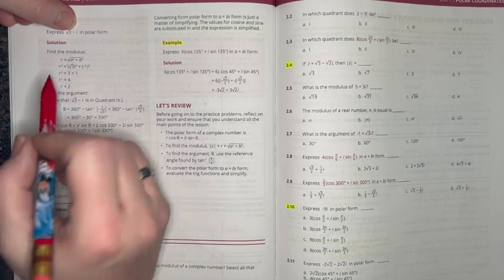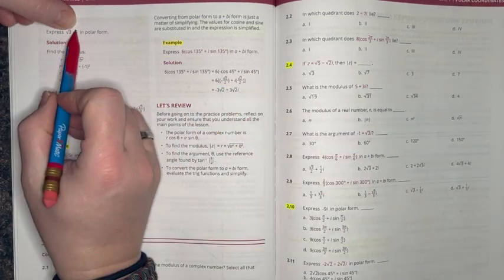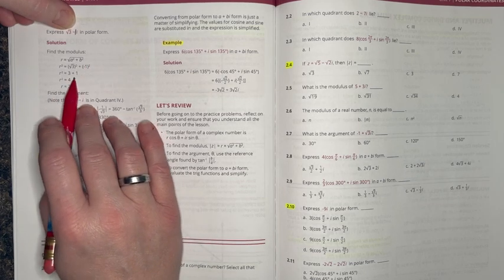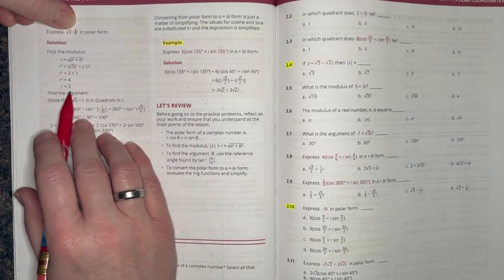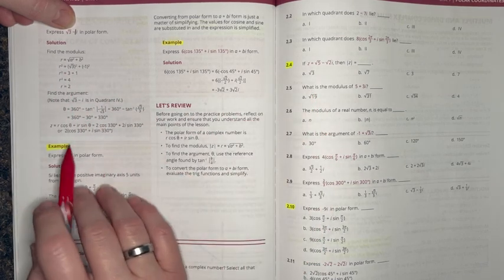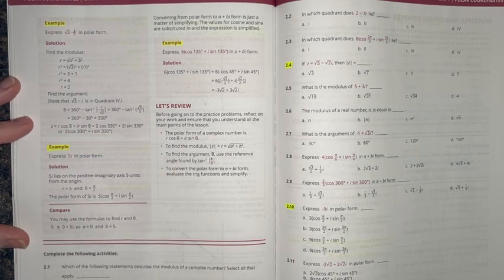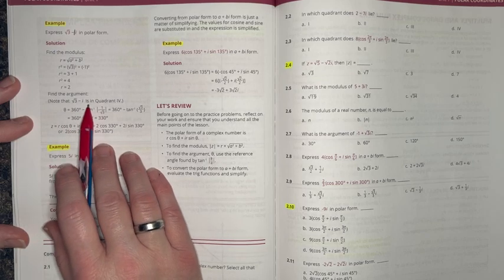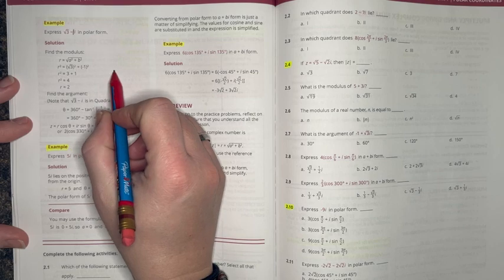Then b is -1, because the i is not included, so -1 is what's sitting out here, right? So -1 squared is a positive 1. We add them together, that's a 4. You take the square root, which is then 2. So r is equal to 2, and then they solve for theta. It says, note that the square root of 3 minus i is in quadrant 4. And you might be thinking, what the heck? How would I know that?